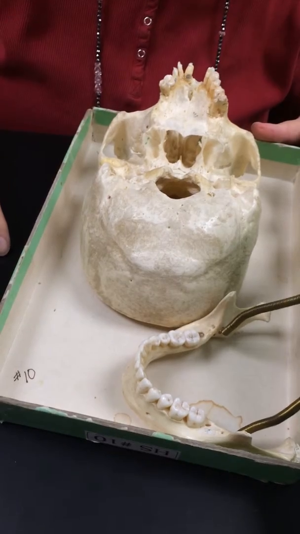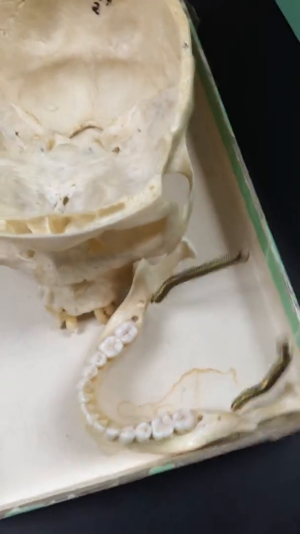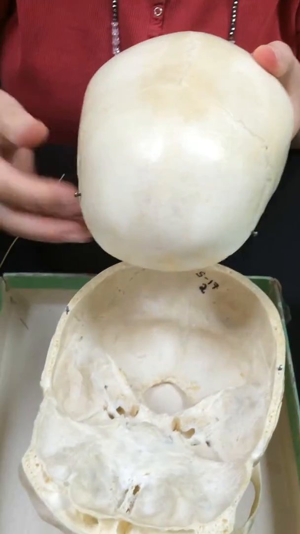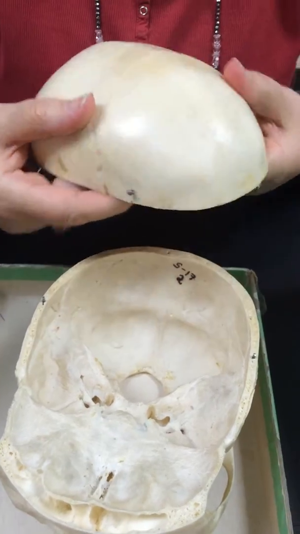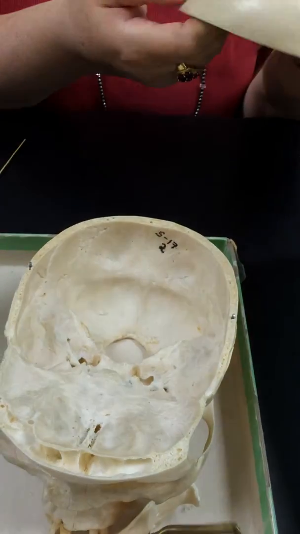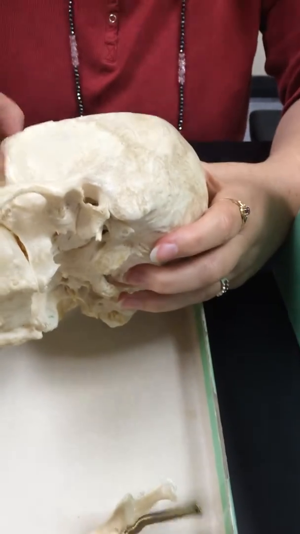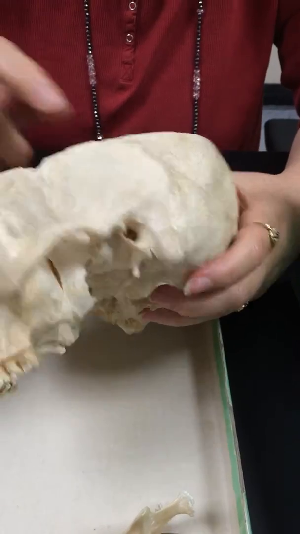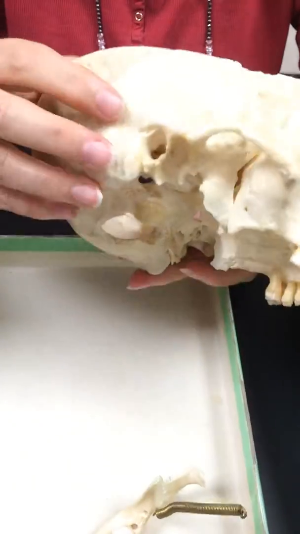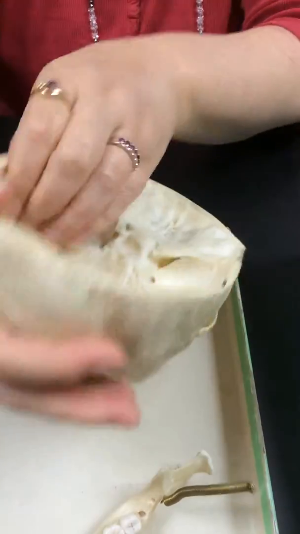And then the sutures, the coronal suture. And then there's sagittal, right between the 2 parietals. And then squamosal. Squamosal is right there. It's going to separate the temporals from everybody else. And there's your other one. And then lambdoidal. Lambdoidal is the one coming up from the occipital.